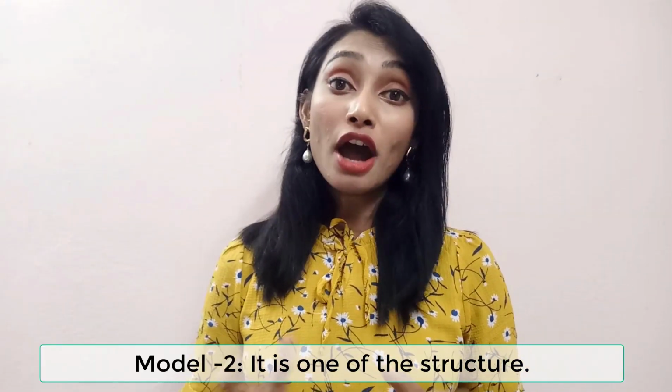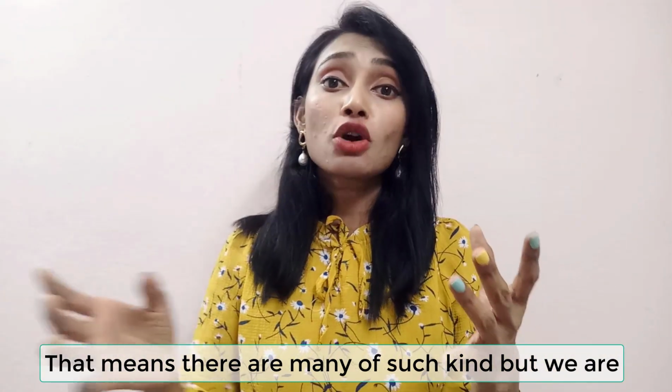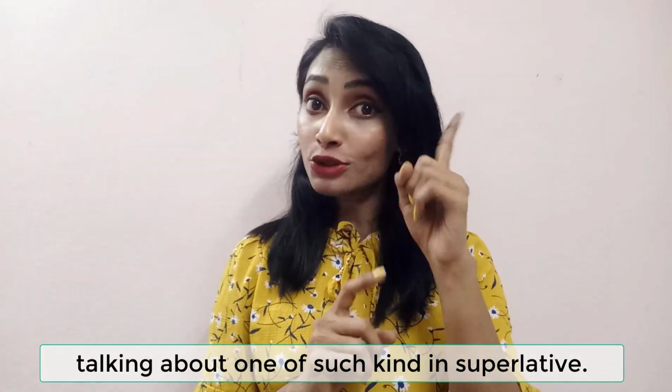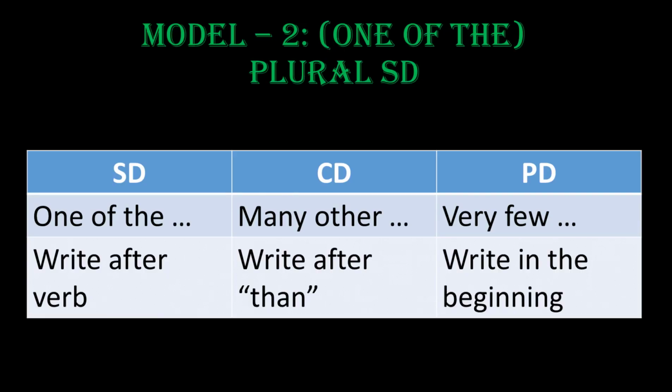It is one of the structure. That means there are many of such kind, but we are talking about one of such kind in superlative. Then this should be the structure. In superlative degree, one of the structure will be written after the verb. In comparative degree, many other should be written after than, and positive degree, very few is written in the beginning.